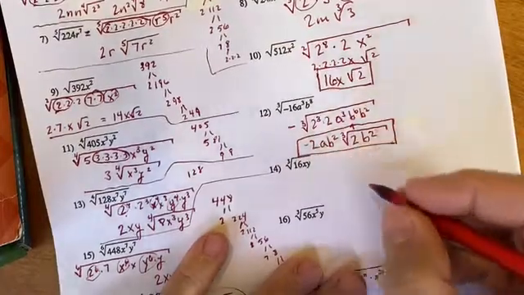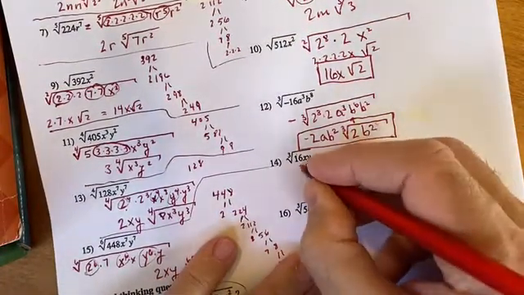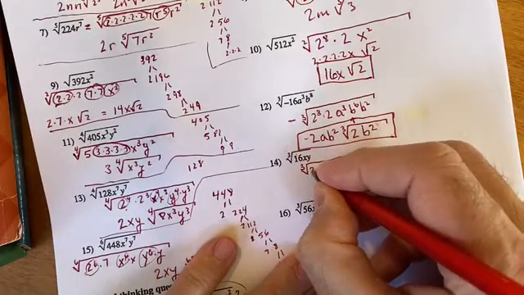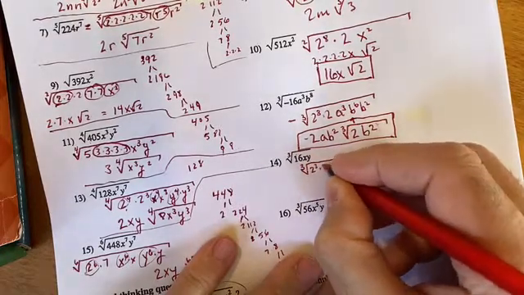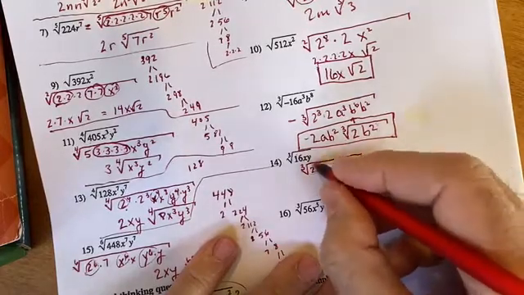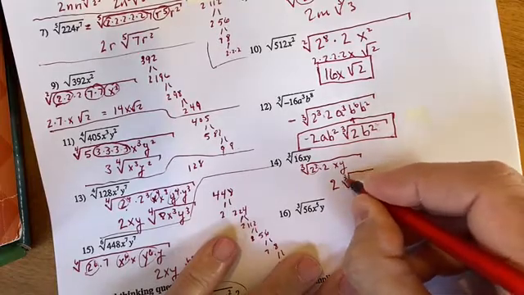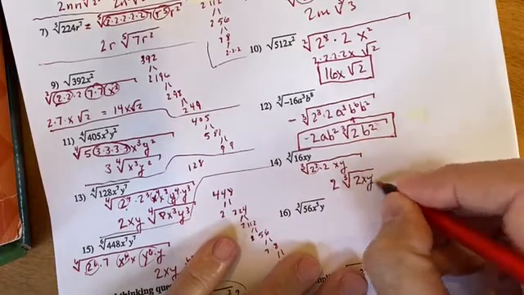3rd root of 16xy. 16 is 2 to the 3rd times 2. Every 3 2s, 1 comes out. So it's 2 times the 3rd root of 2xy.